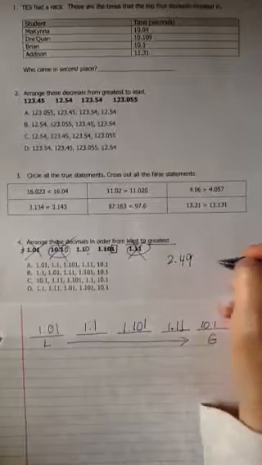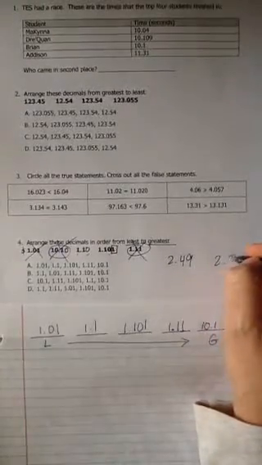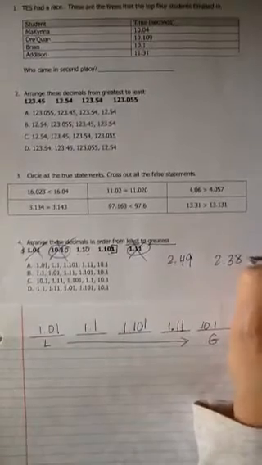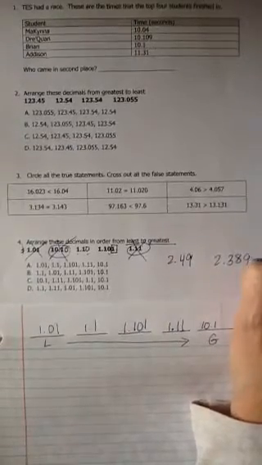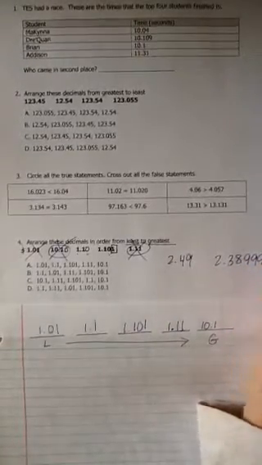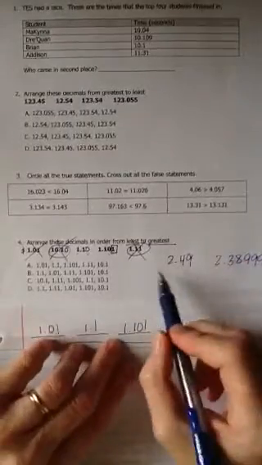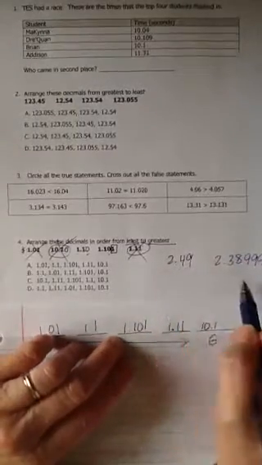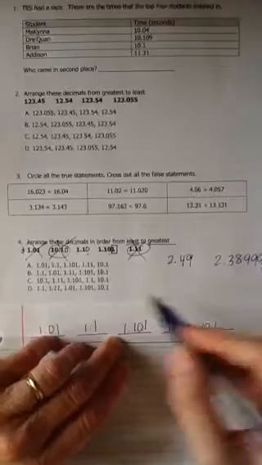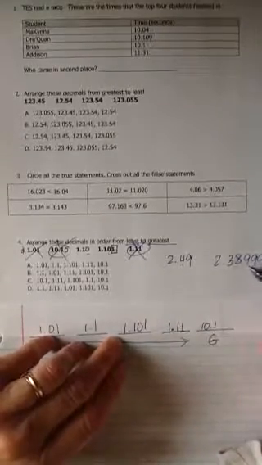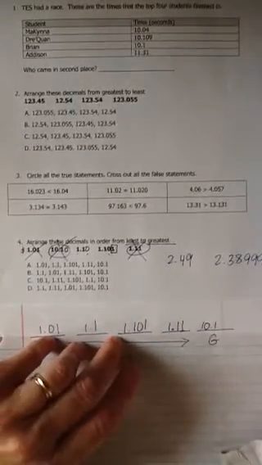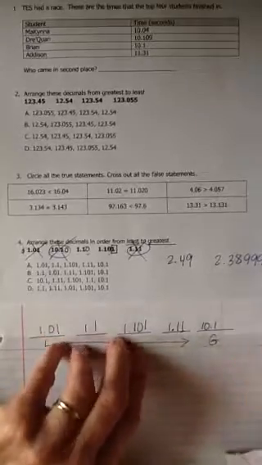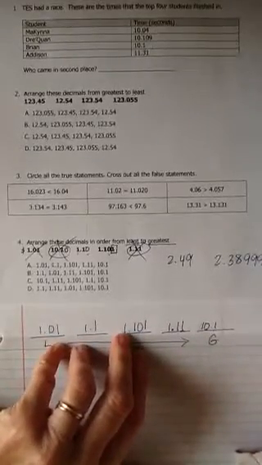49 cents compared to 2 and 38,999. Well, if we use the rule of cutting off, and just for your information, in 4th grade we will never get past thousandths, but hey, it's really good to know, so why not start now?